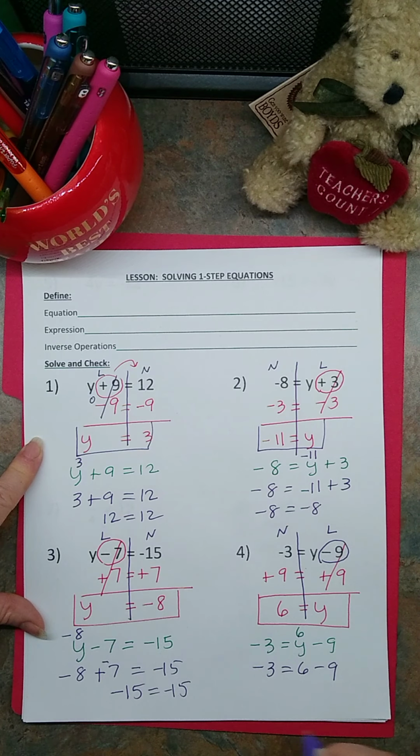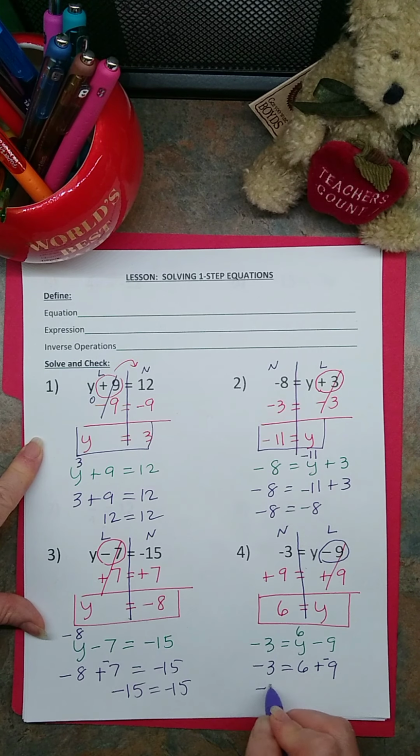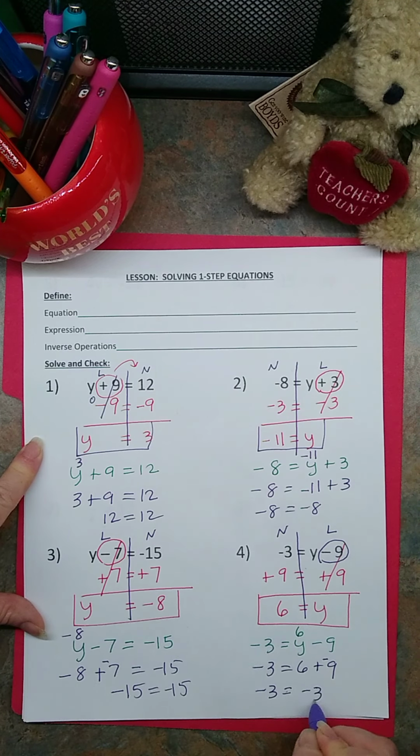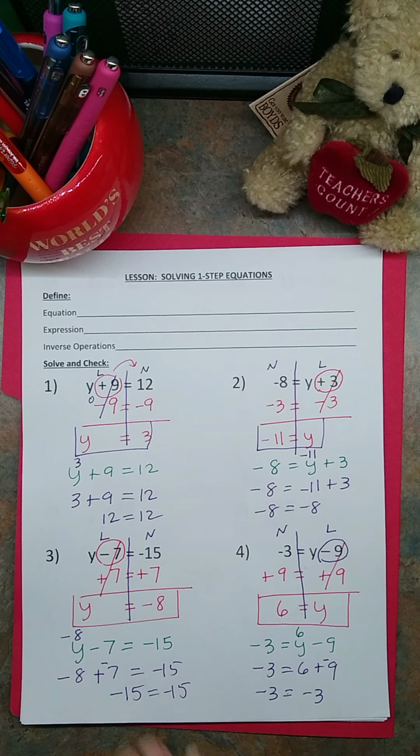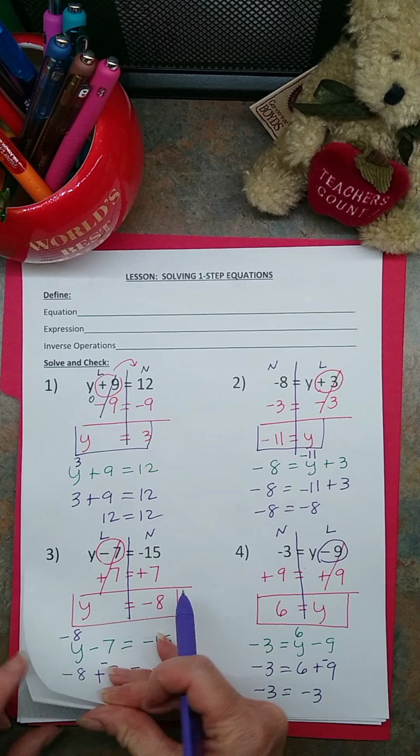Is it true? Add a line, change the sign. It's like having $6 owing 9. Yeah, negative 3 is negative 3. So we know our answer is correct. Turn the page.